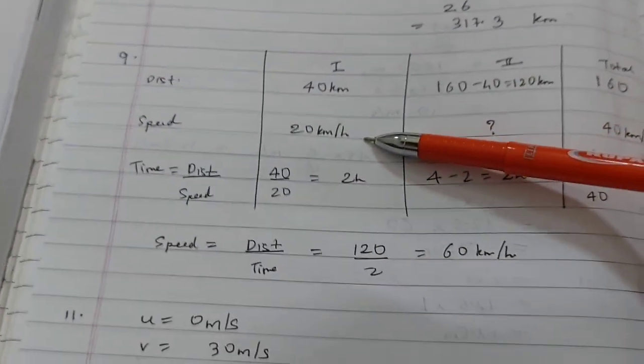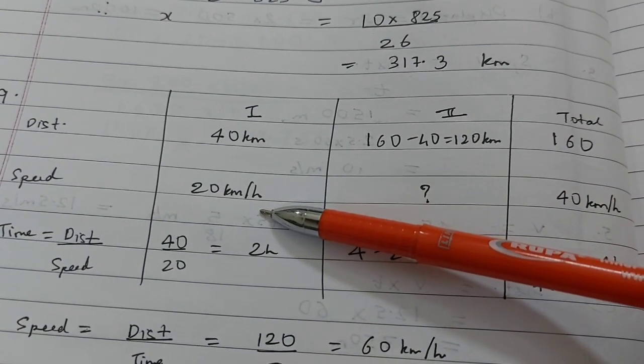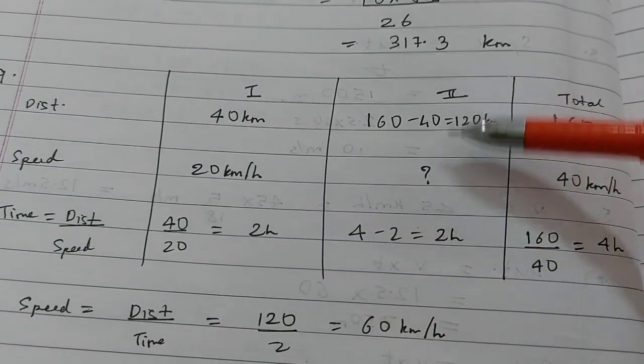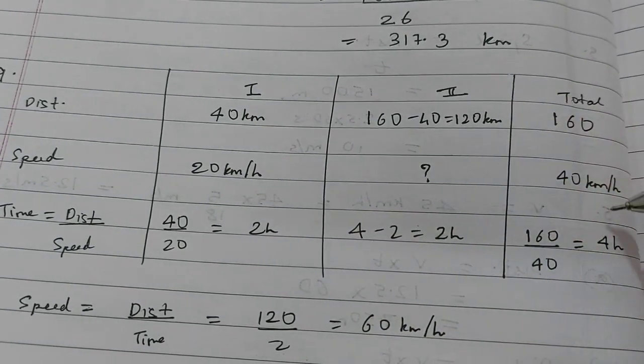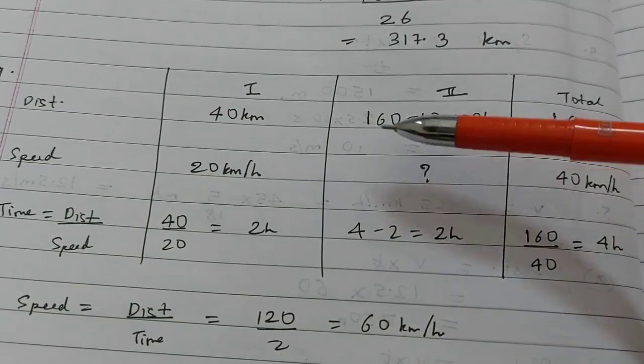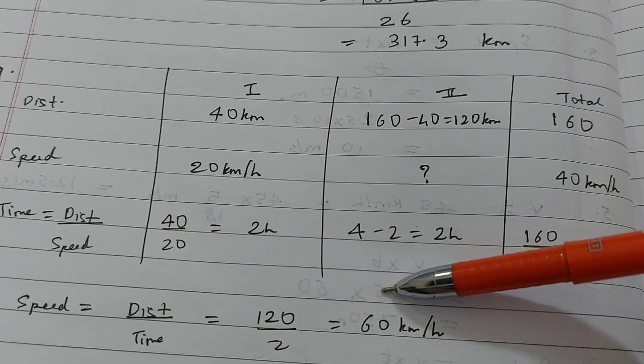So initially he was traveling at 20 kilometers per hour. What should the new speed be for the second part so that the average comes out to be 40? And we can't use the average formula here. We'll have to calculate it in a different way.